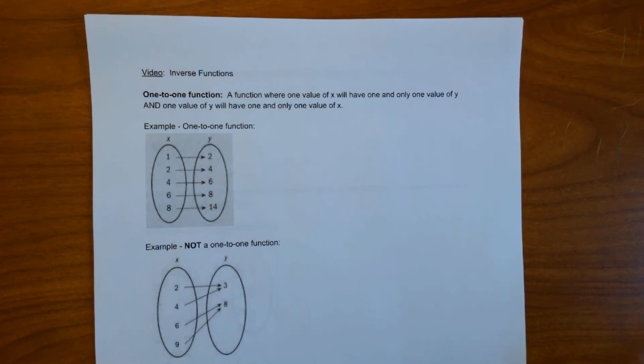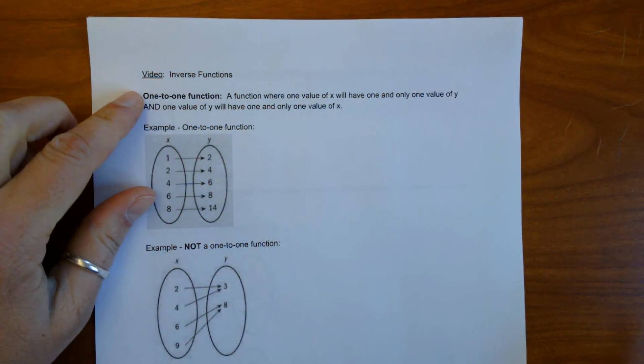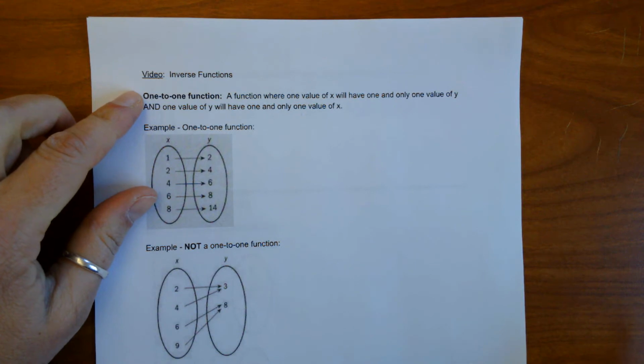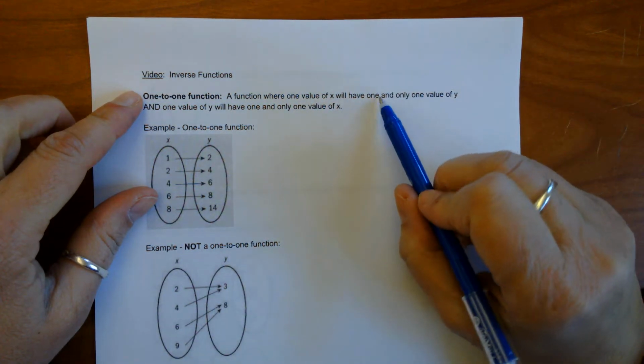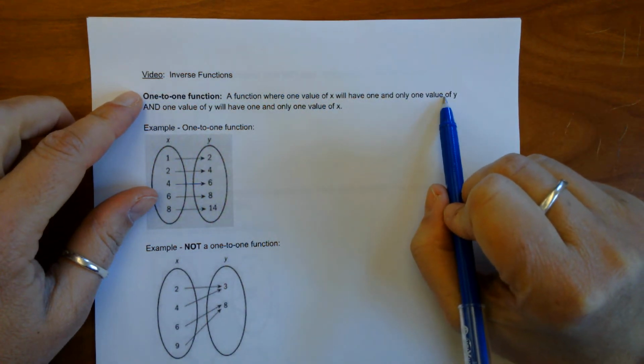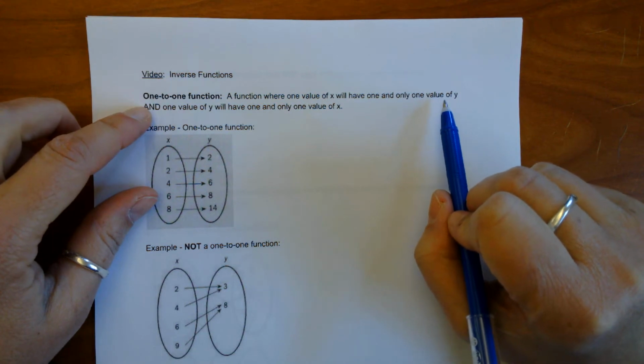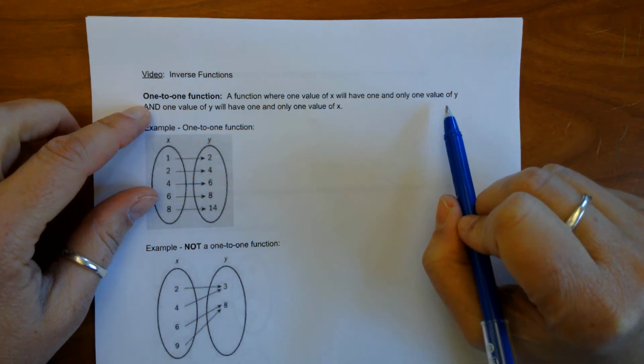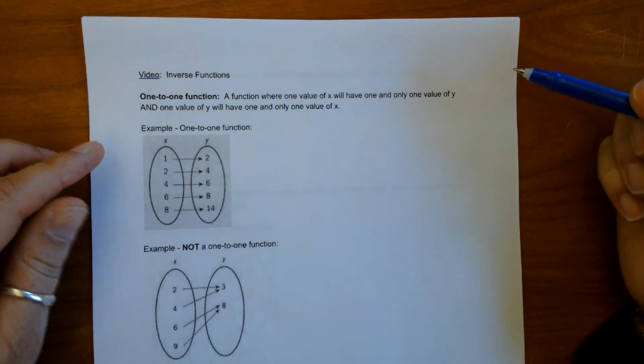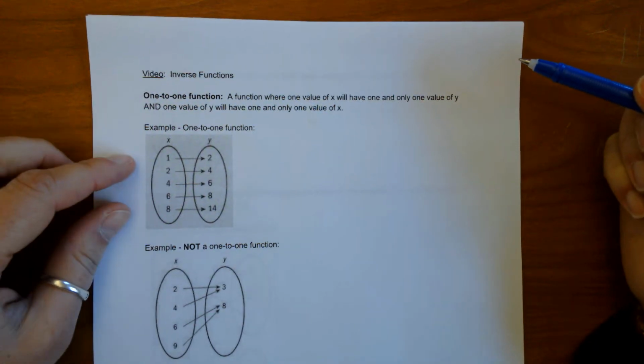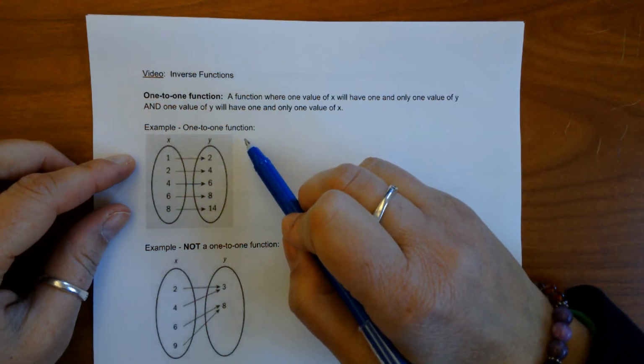First, we have to learn about one-to-one functions. A one-to-one function is a function where one value of x will have one and only one value of y, and one value of y will have one and only one value of x. That's why it's called a one-to-one. Here's an example of a one-to-one function.